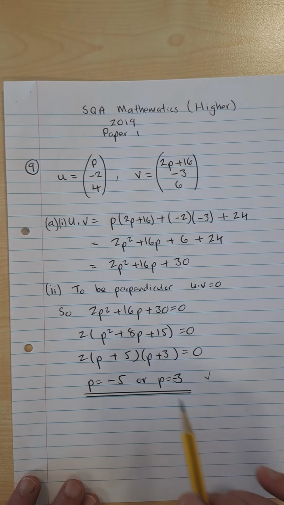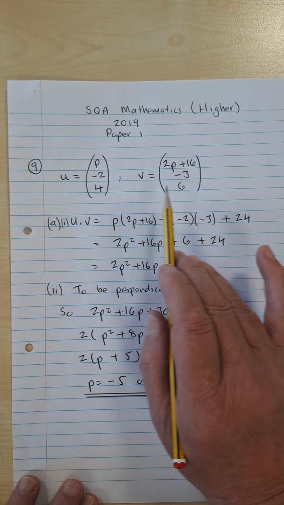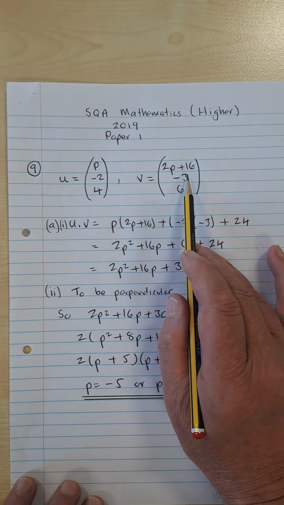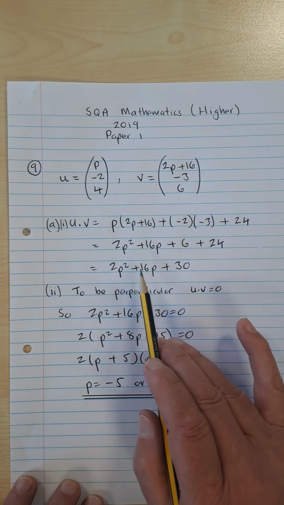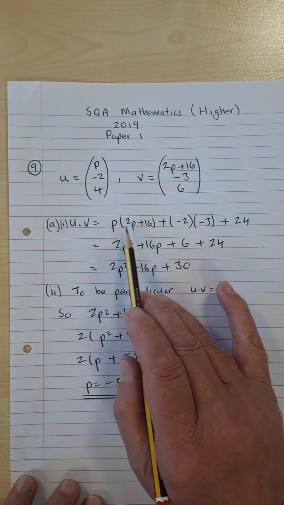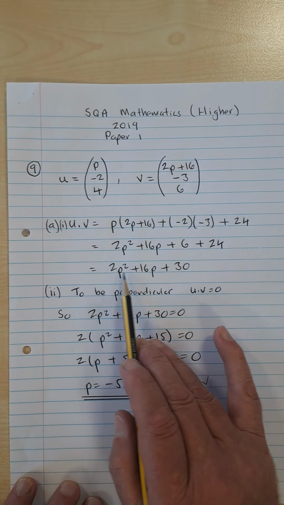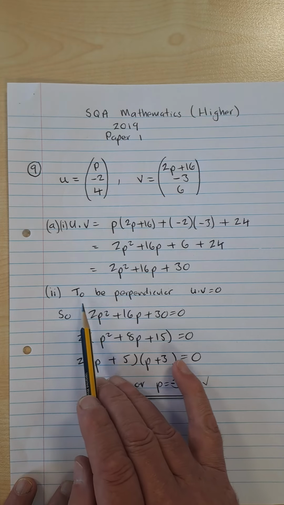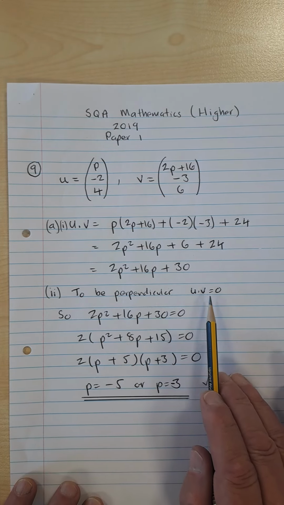So the u dot v is you just multiply each of the x components, the y component and the z component, and you add your answers together. So we have p times 2p plus 16, plus minus 2 times minus 3, plus 4 times 6. So we have 2p squared plus 16p plus 6 plus 24, and that gives you 2p squared plus 16p plus 30.